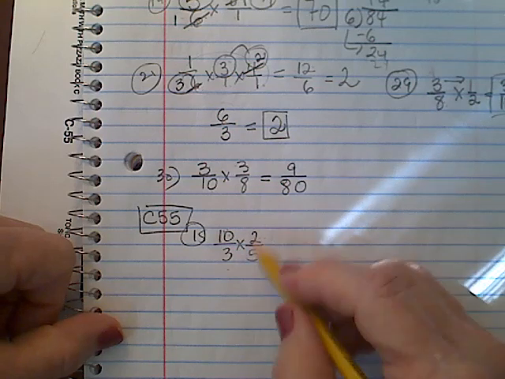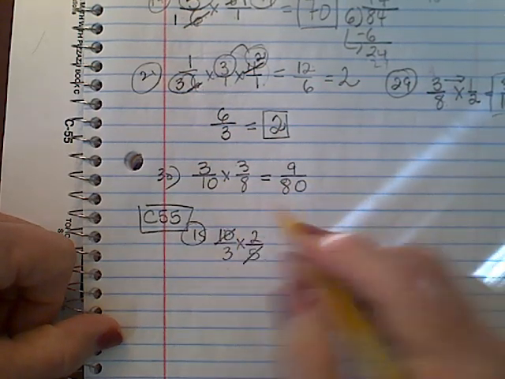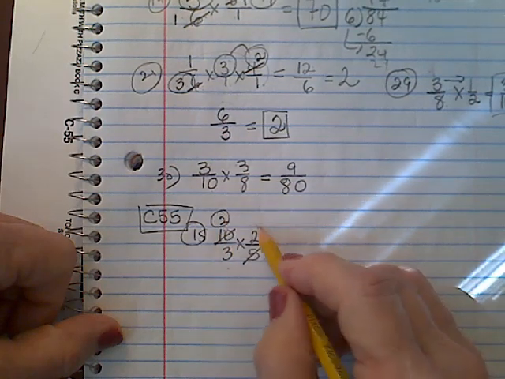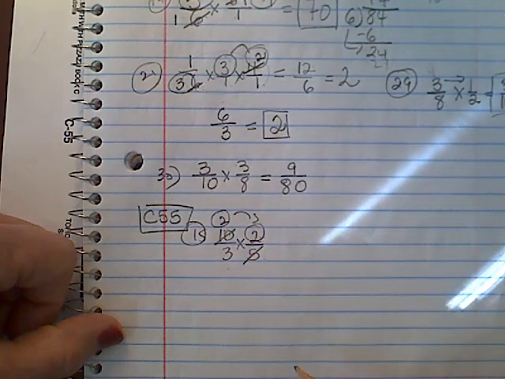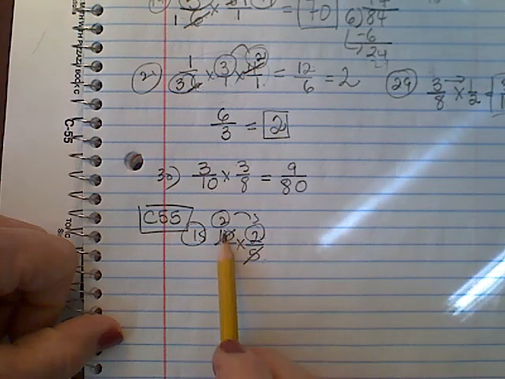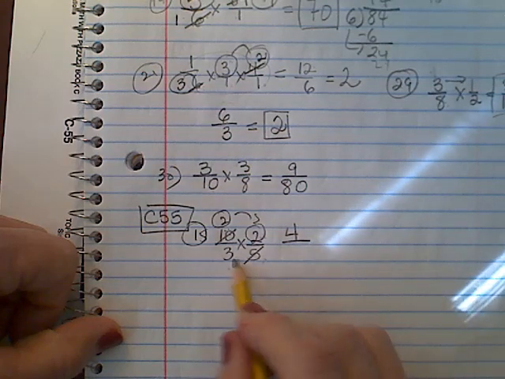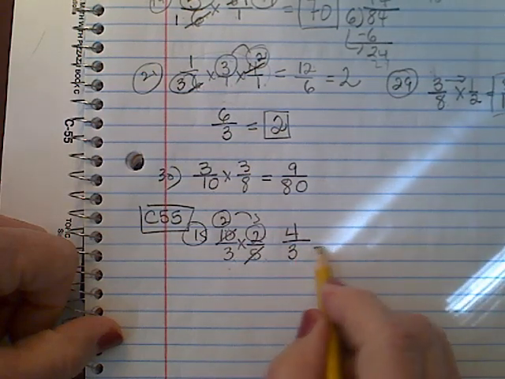Yes, 5 goes into the 10. So 5 divided by 5 is 1. 10 divided by 5 is 2. Then go straight across. There's nothing left that goes into anything. 2 times 2 is 4. 3 times 1 is 3.